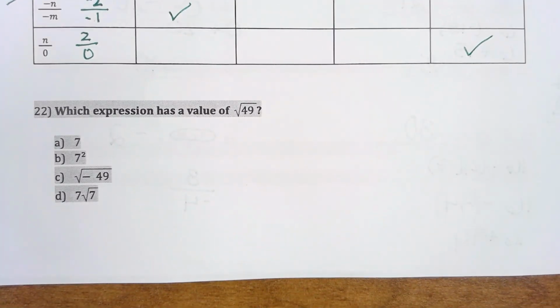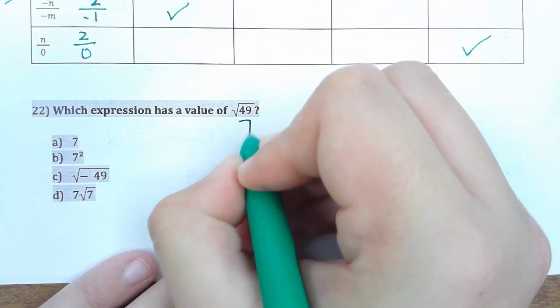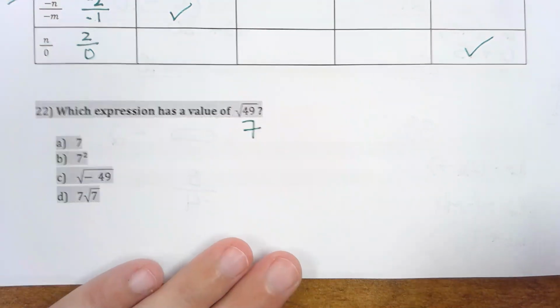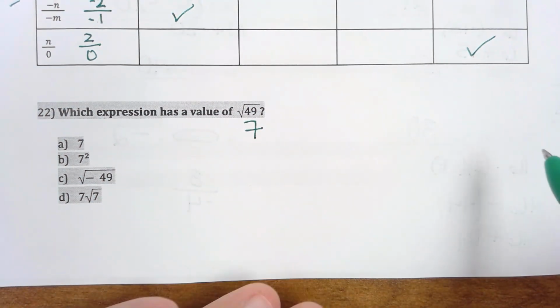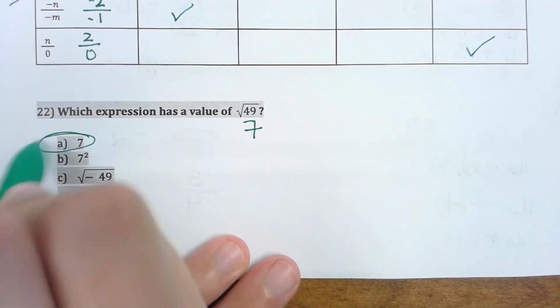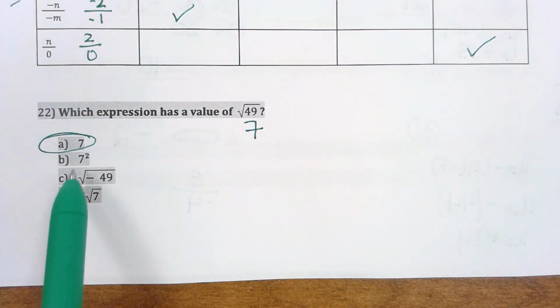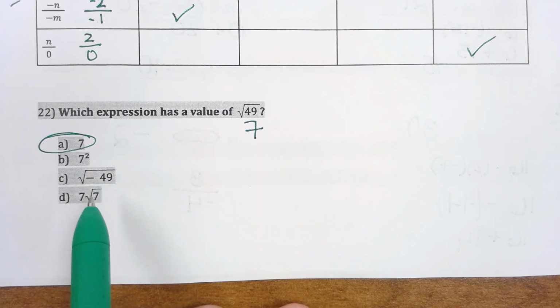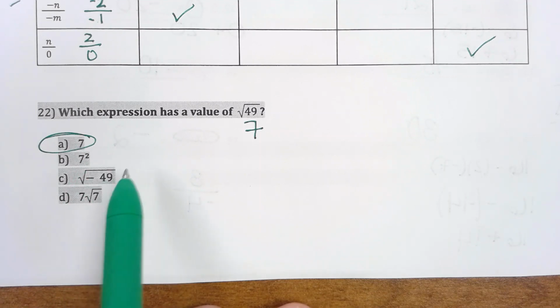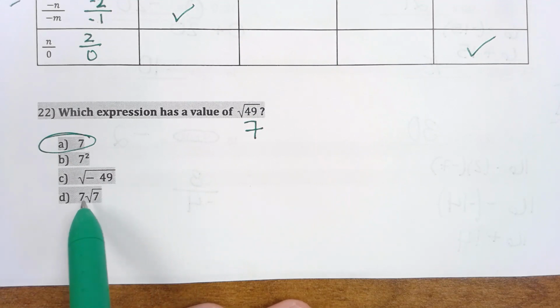All right, next one here. So which expression has a value of square root of 49? So remember, square root of 49, we are trying to figure out what number times itself gives us 49. So in this case, that would be 7, because 7 times 7 gives us 49. So the expression that has a value of square root of 49 is going to be A here. And looking at the other ones, 7 squared would be 49, so that's not correct. You can't take the square root of a negative number, so that's not correct. And then 7 times the square root of 7 is definitely not going to give us that 7.